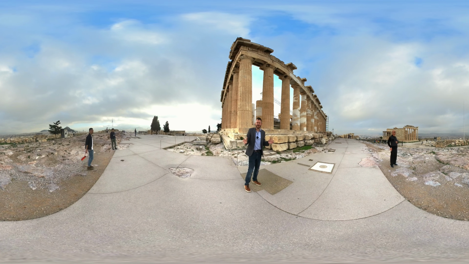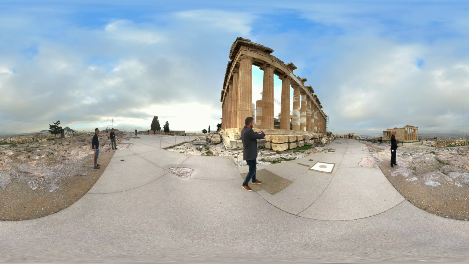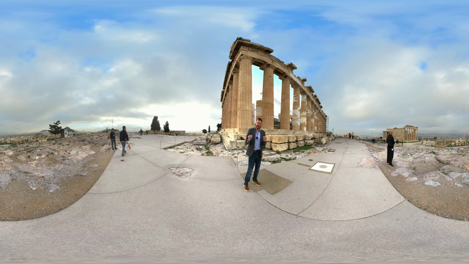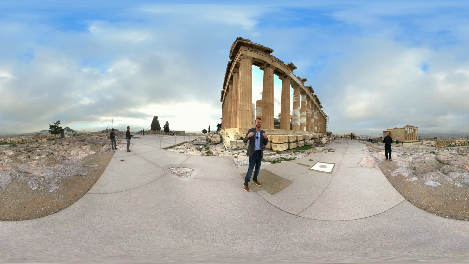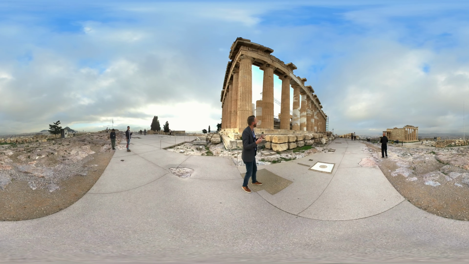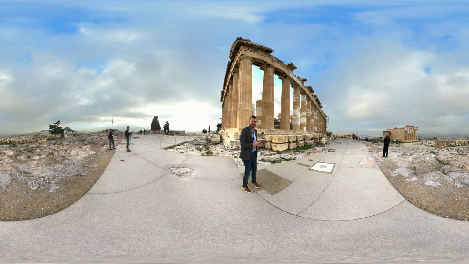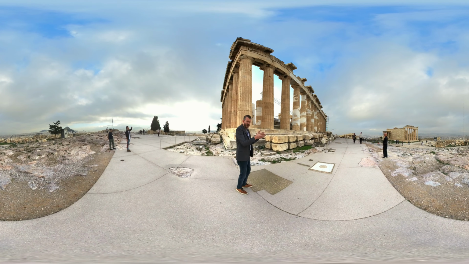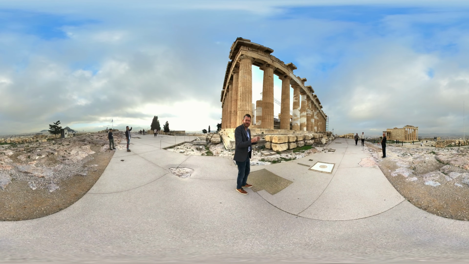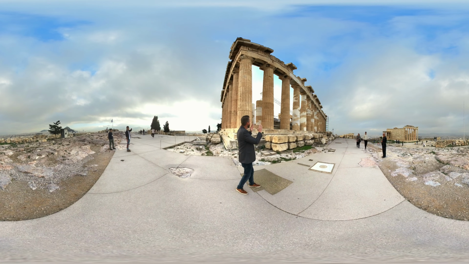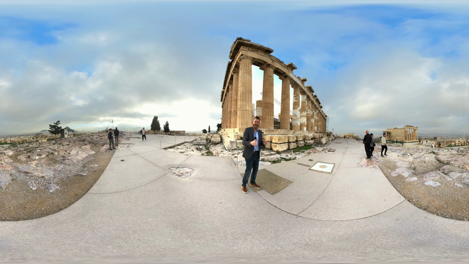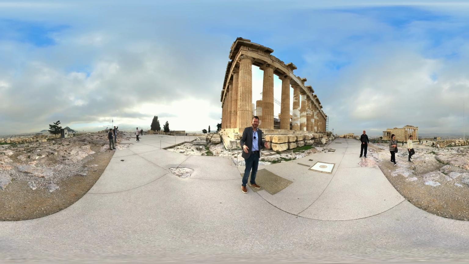Now, some of this is functional, right? So when it rains, this helps the rainwater drip off the sides. But in large part, it helps, or it's meant to help, our optical or visual perception of the building. And so when you look at it from a distance, all these little curvatures make it look perfectly straight. And the angle of the columns make it look taller and sturdier than it would if those were perfectly vertical.